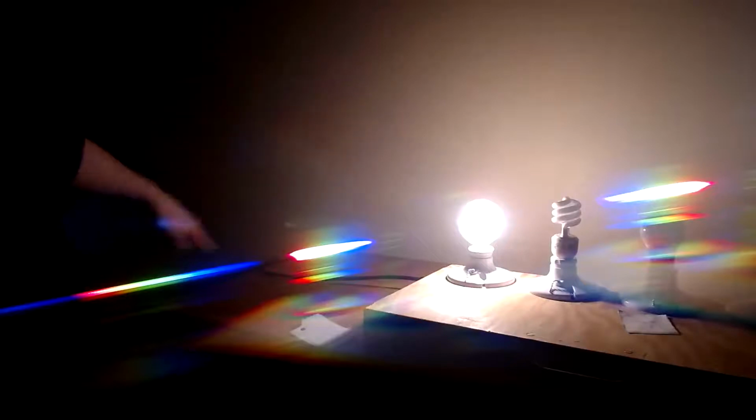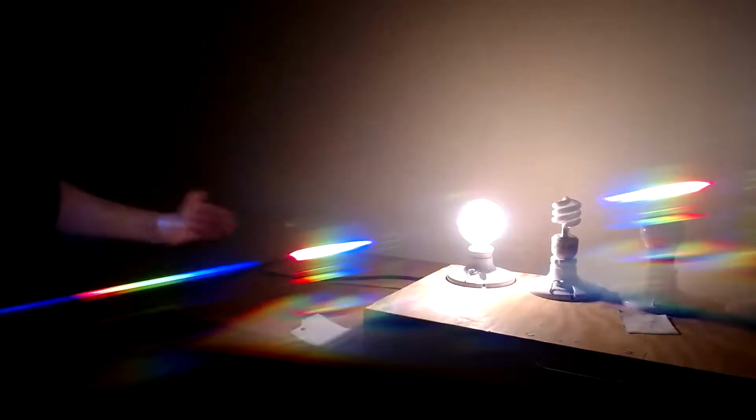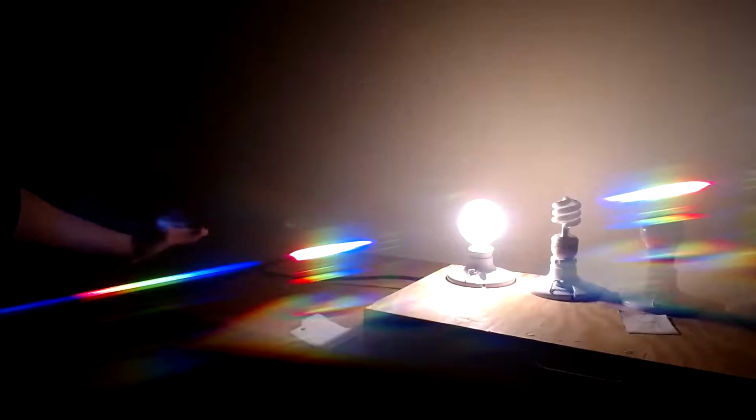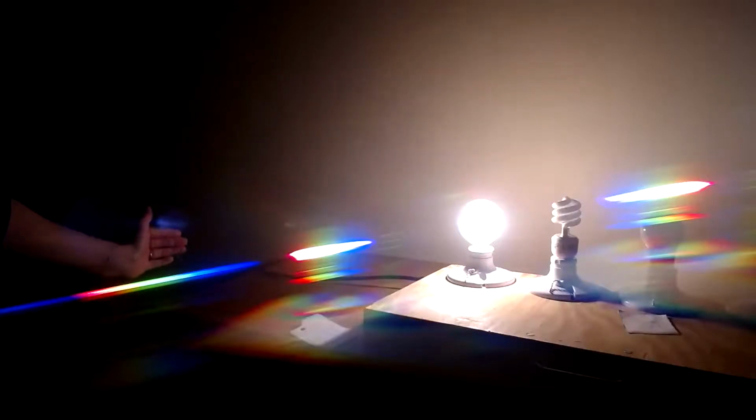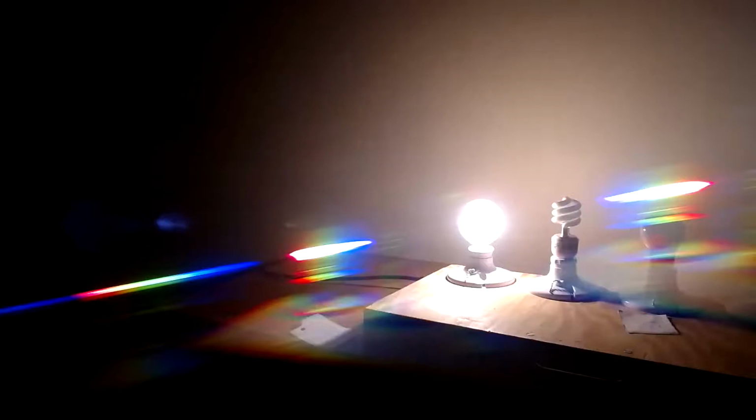Now, if I turn this a little farther, we can see the second diffraction, and that one is right here. And the second one, right in front of my hand, is actually a little bit more spread out, and you can see the colors defined a little bit more. Now, an incandescent light bulb is one that heats up. There's a tungsten filament inside, and as it gets really hot, it emits all of the colors in the rainbow.